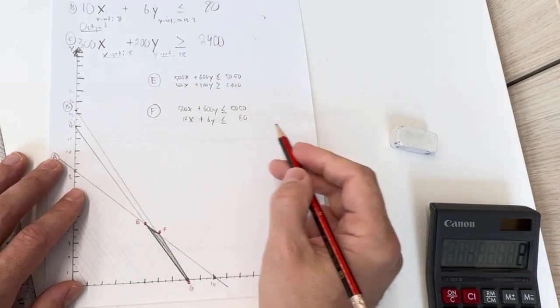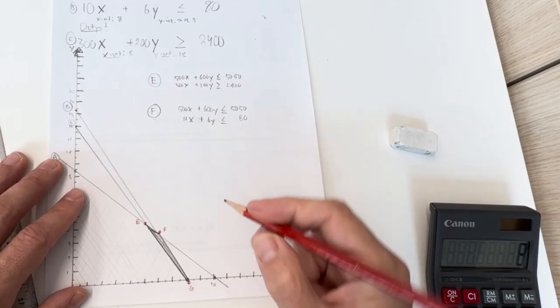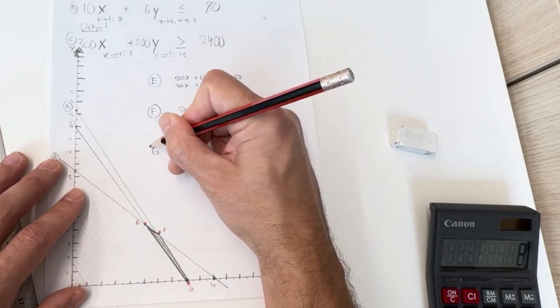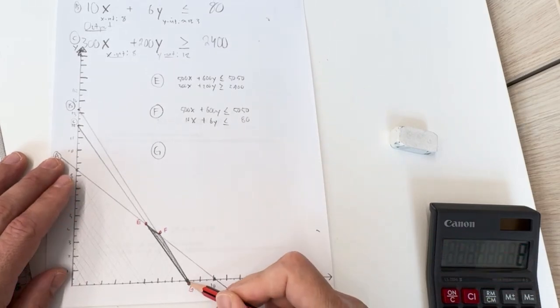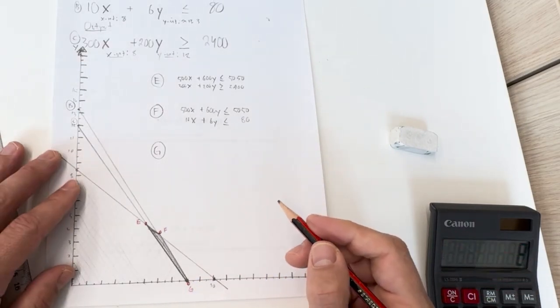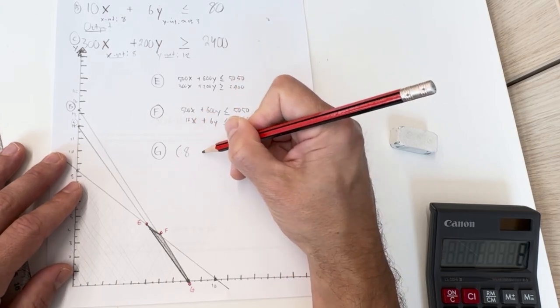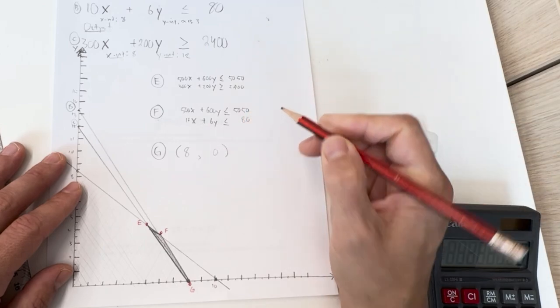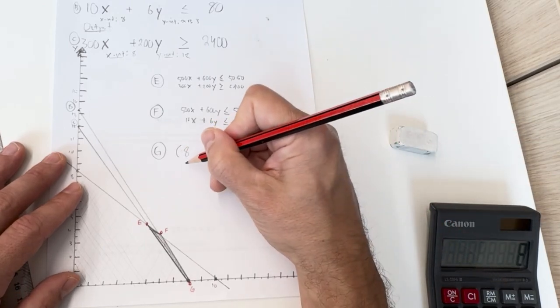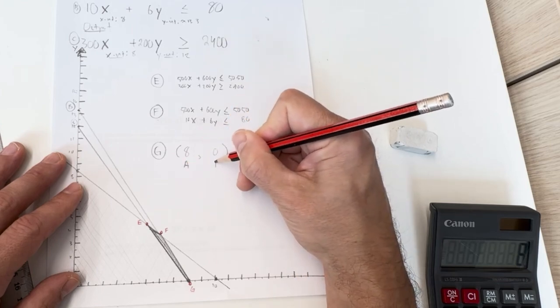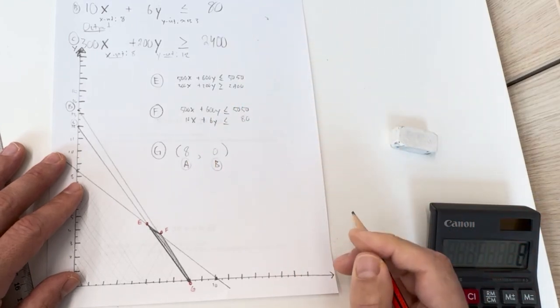Okay, that's another possible solution. And the last possible solution is actually down here at G. And we actually don't have to do anything for G. G is 8, 0, which represents 8 machine A's and no machine B's, okay?